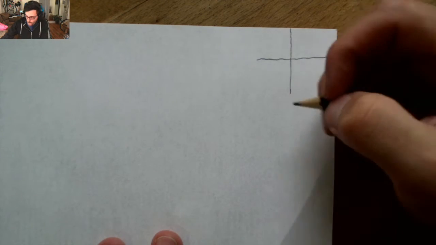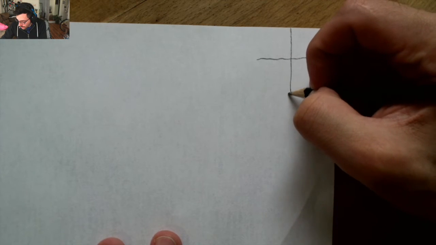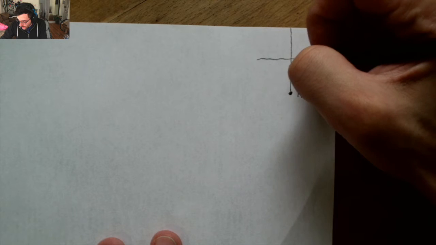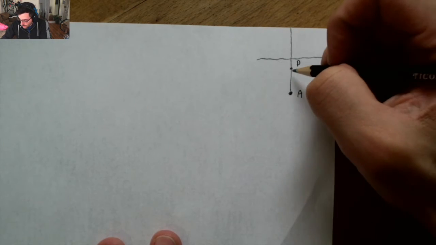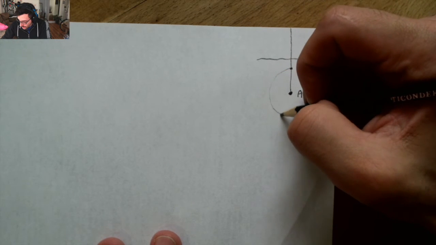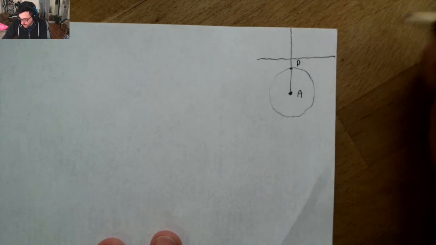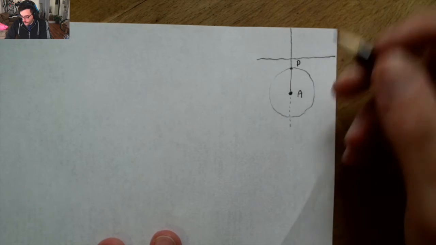So first thing we're going to do is label point A, and we're going to have point P above on the top right there. And our theoretical circle is going to go around that, with a little center point.